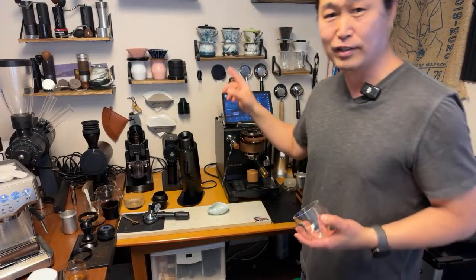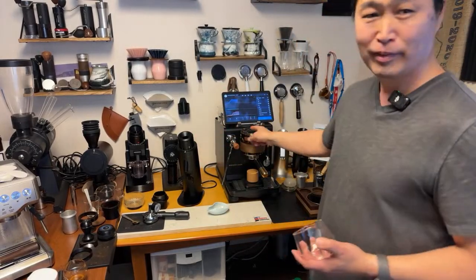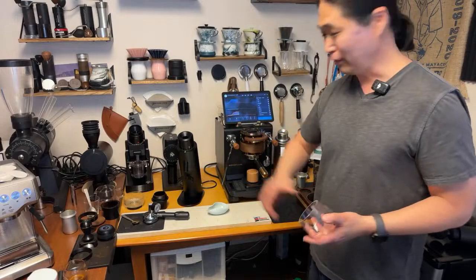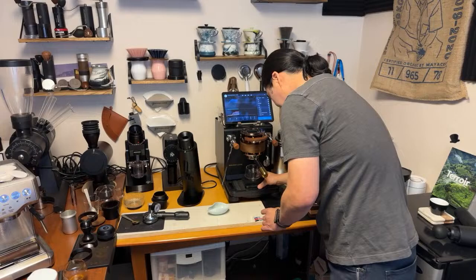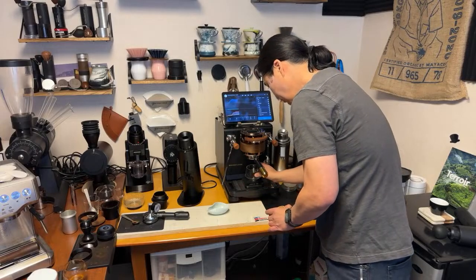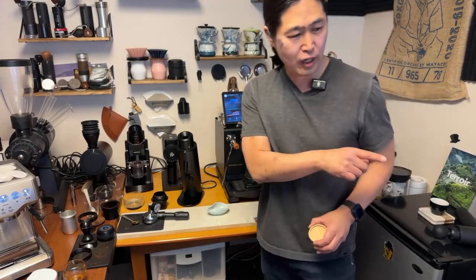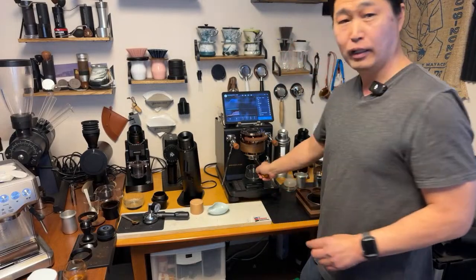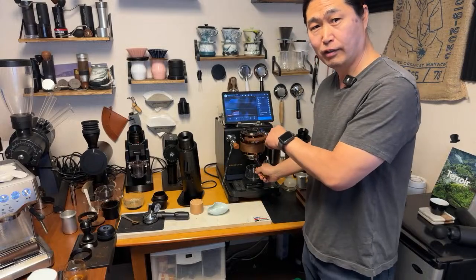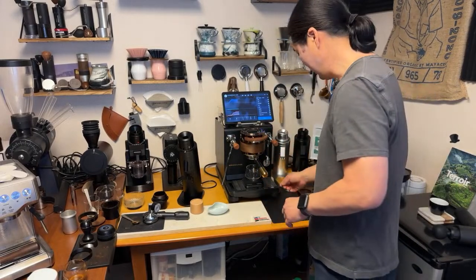It was funny because that shower screen is not made for this machine, but somehow it fits perfectly, which is why I'm using it. I think John has the machine, so I definitely recommend getting the shower screen from Passato, John, if you have the machine.